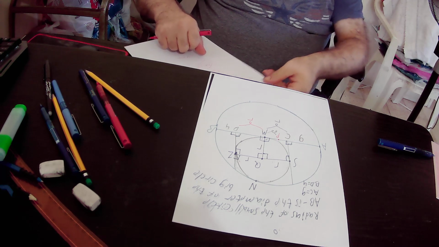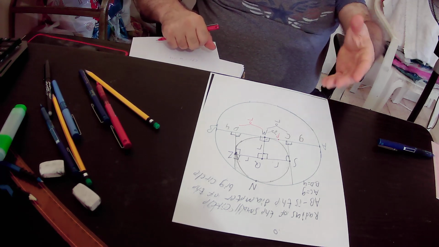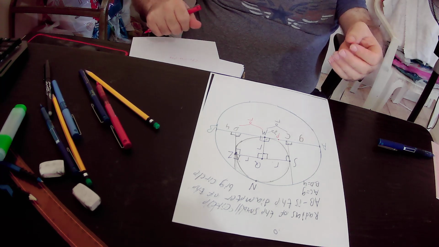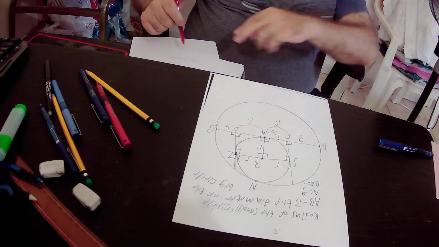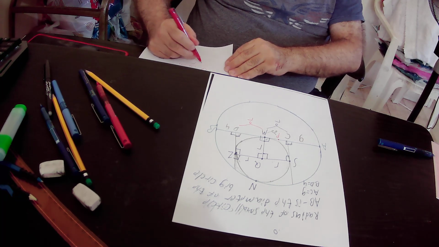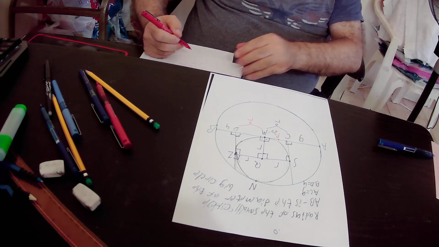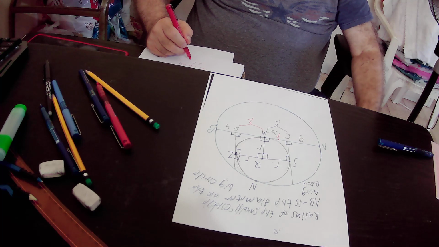But what is the value of CP? We have already proved that. What is the value of CM? We've already proved that CM is the radius of the small circle. So CM equals small r, and PM equals X according to our definition.